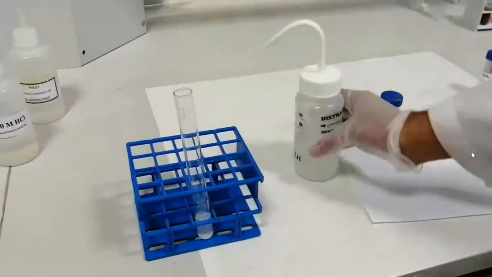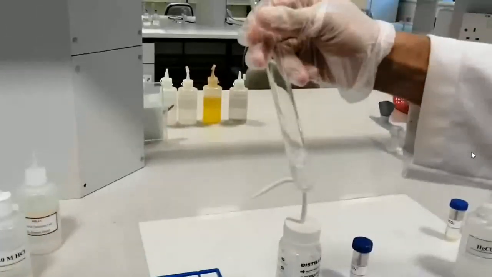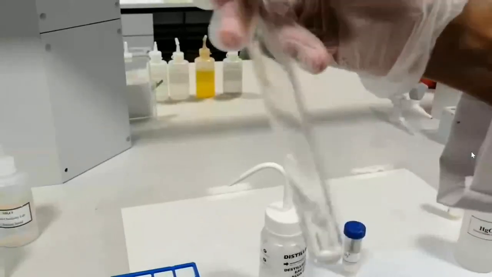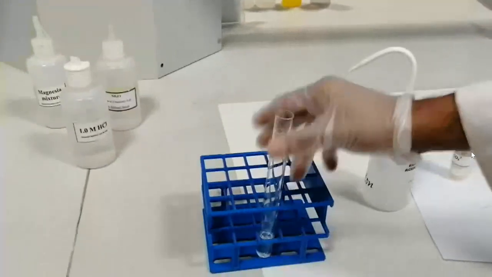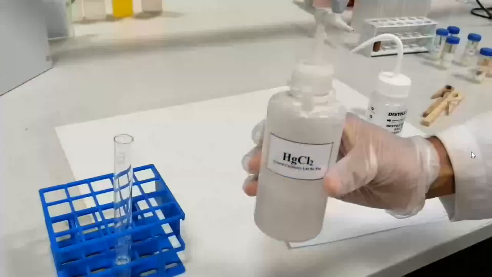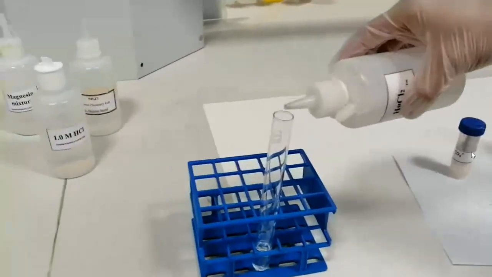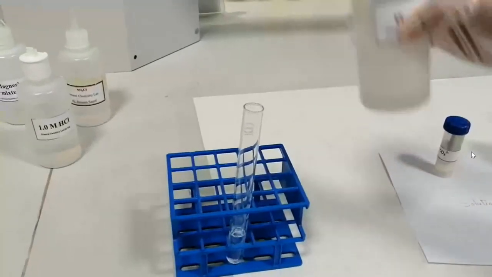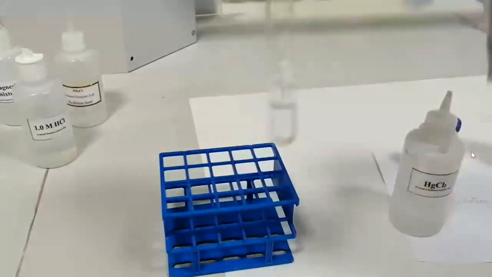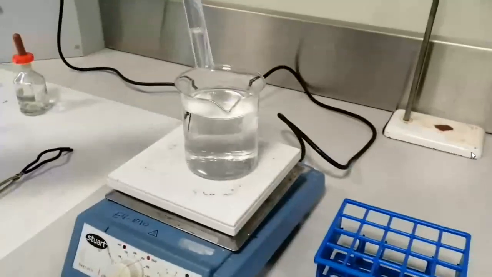Then mix them well, or shake the test tube very well, and then add the mercuric chloride. With this chemical reagent you will see nothing. The solution is still clear. Why? Actually, mercuric bicarbonate is formed, but it is soluble in water.